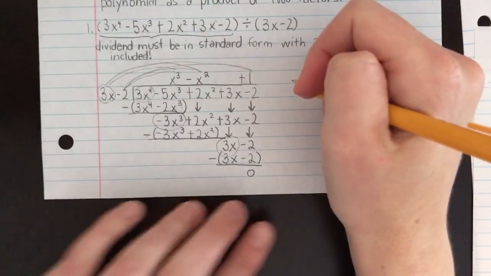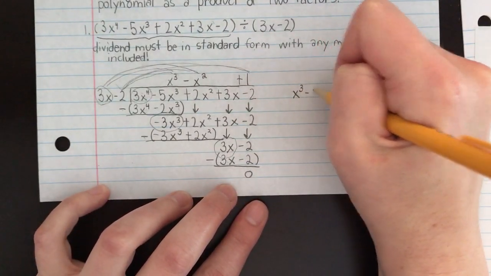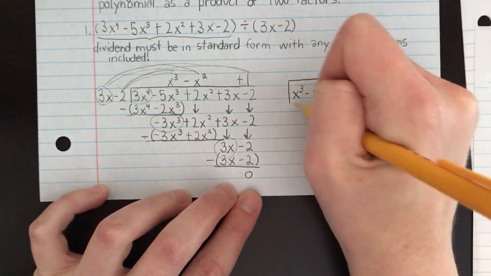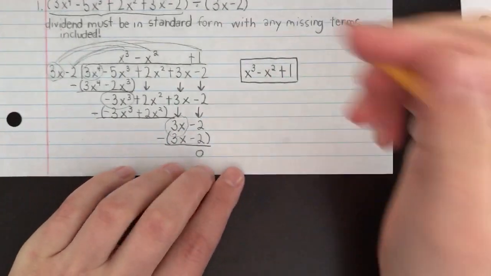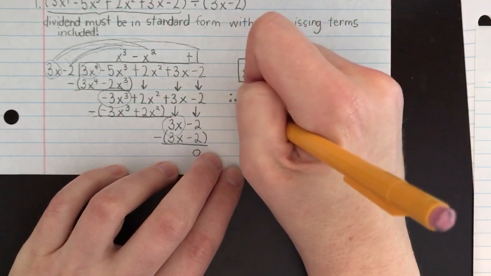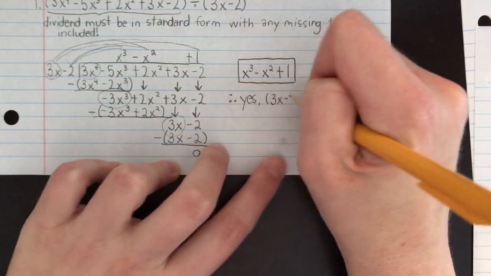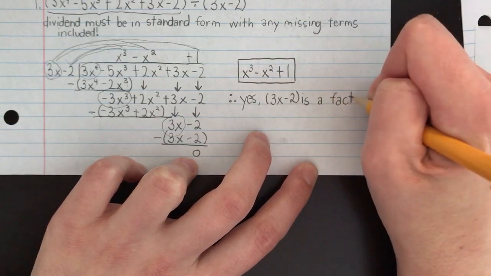So a couple of things I want you to write. I want you to write the answer. The answer is x cubed minus x squared plus 1. When we divided, that's what we got. And in the directions, I wanted you to tell me, yes, in conclusion, yes, 3x minus 2 is a factor.